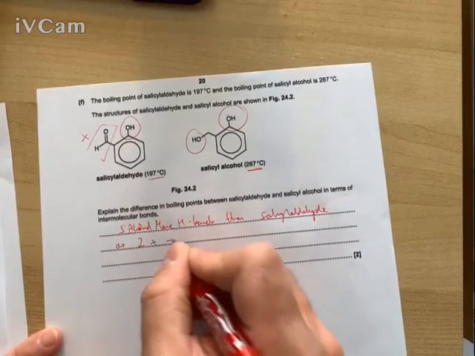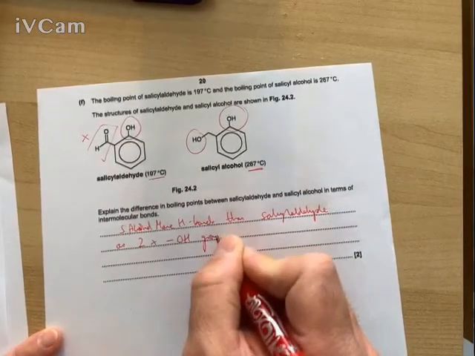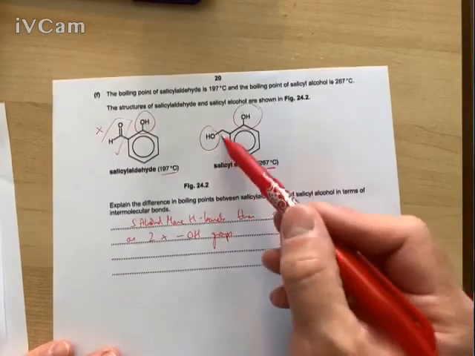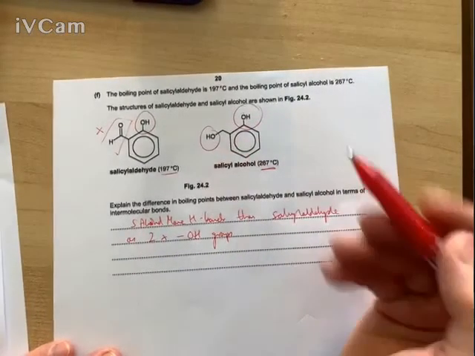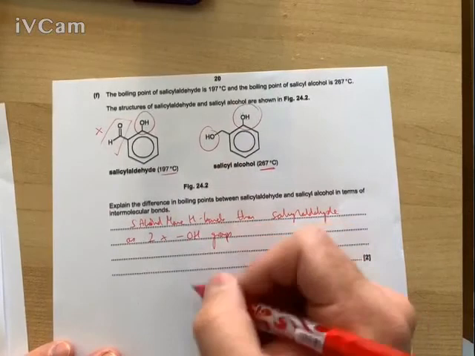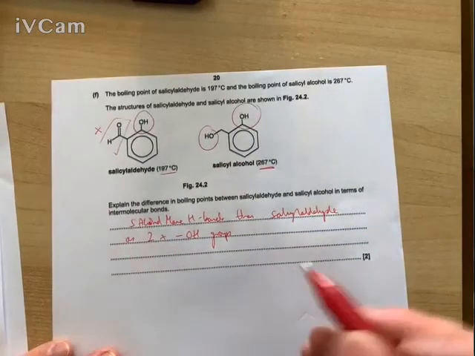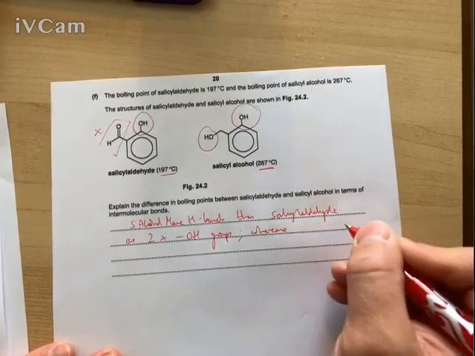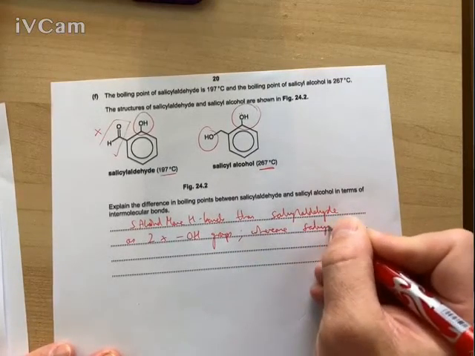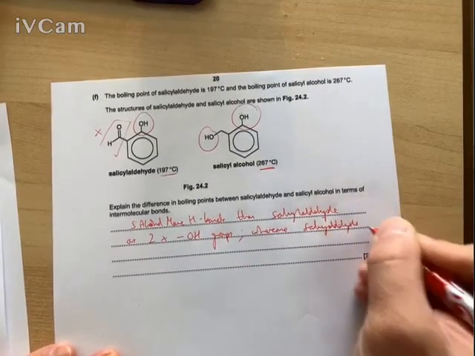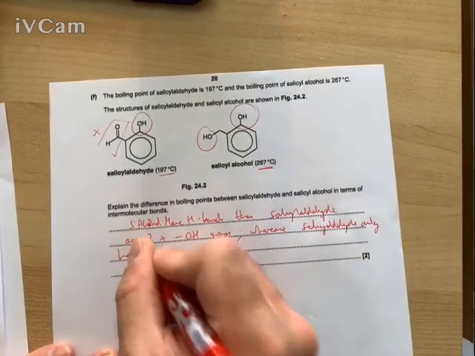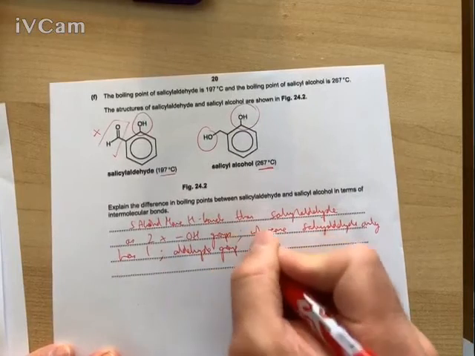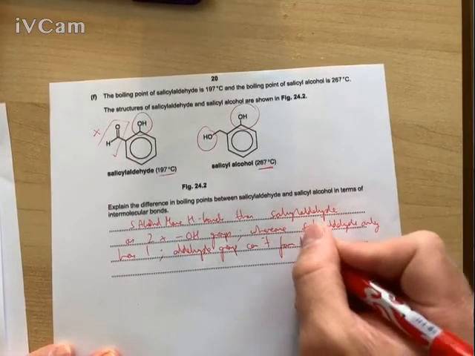has 2 times OH groups. I would probably say, which are the ones that are going to be participating in hydrogen bonding, or you can circle them there and then point to them, label them, etc. But it's better to write it in the text here because that's where the examiner will be looking. As 2 times hydroxyl groups, whereas the salicyl aldehyde only has 1. The aldehyde group can't form H bonds.